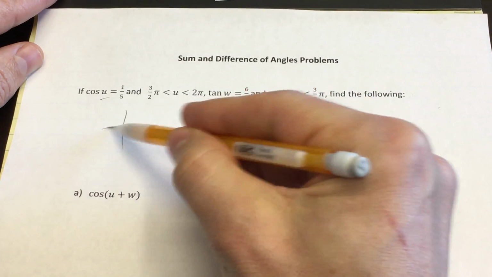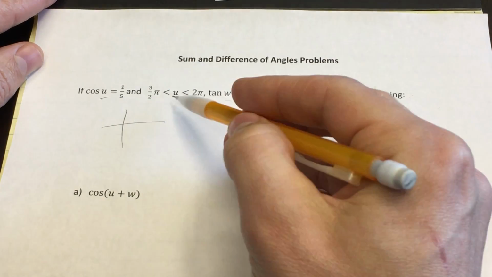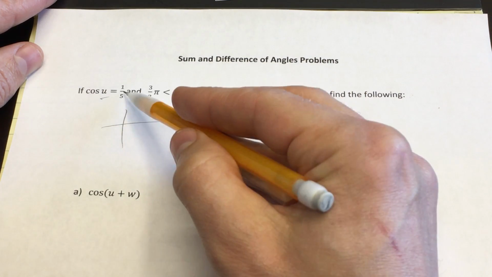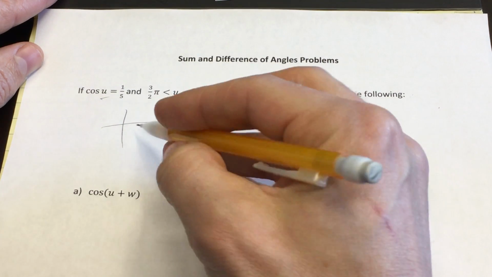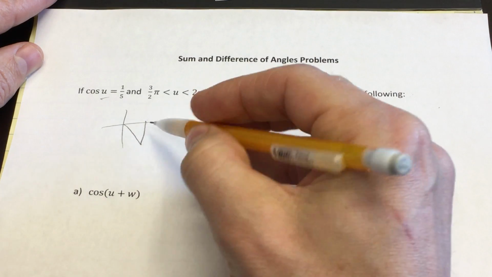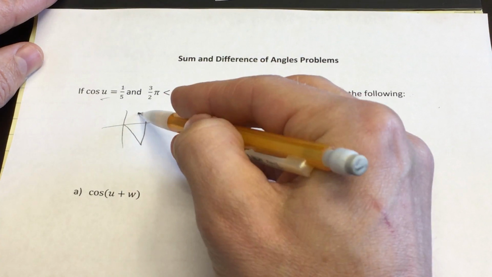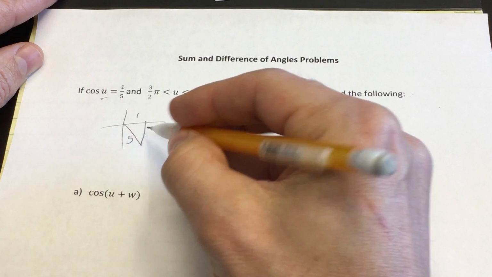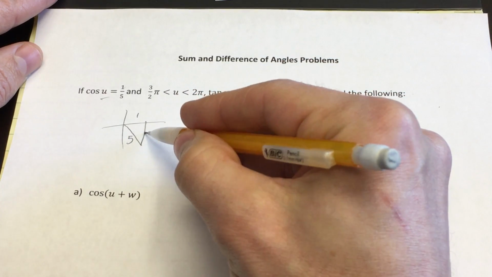We're in the fourth quadrant. It'll shock you that I believe in pictures. So we're in the fourth quadrant. Cosine is 1/5, so we got something like this. Adjacent over hypotenuse is 1/5. Okay, and what's this side going to be?